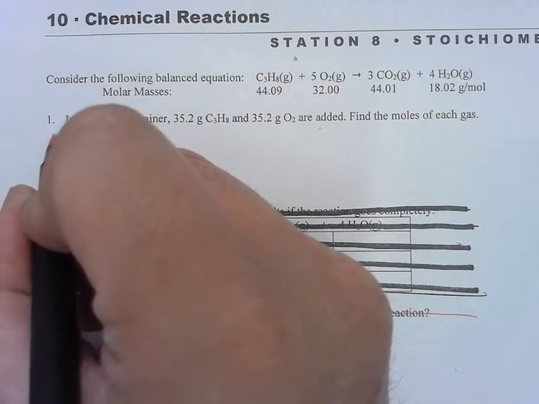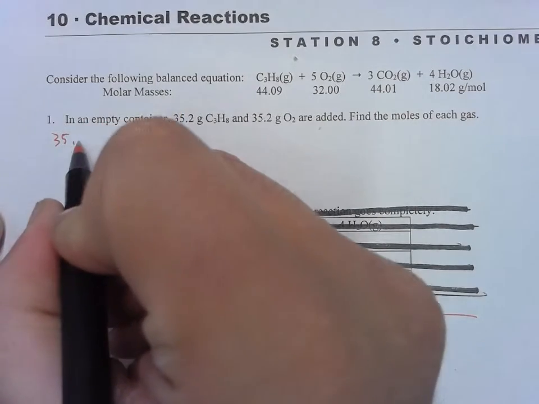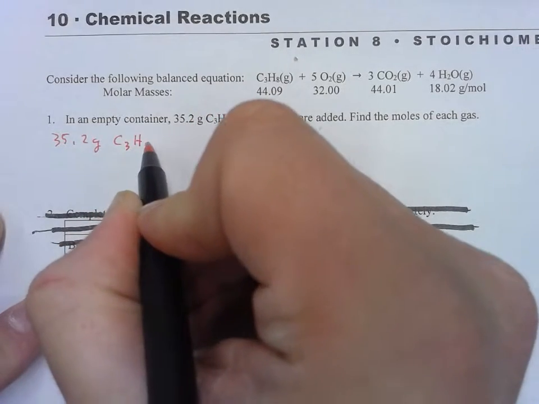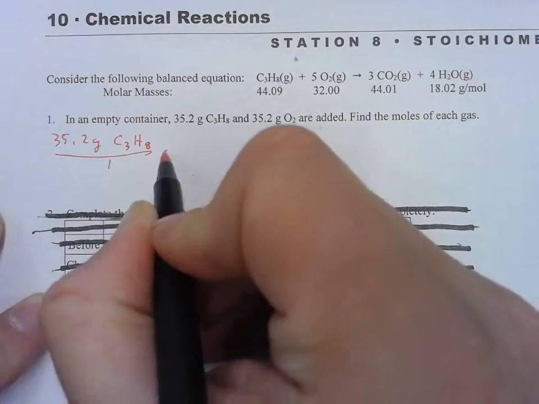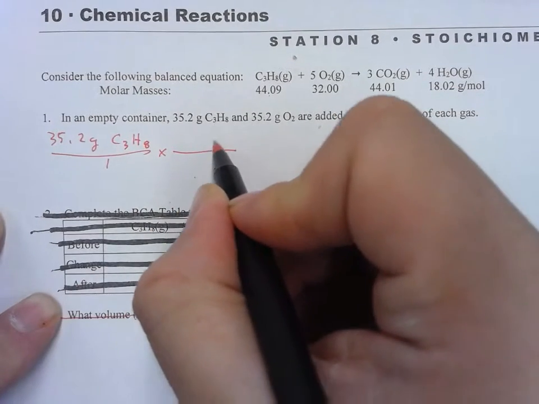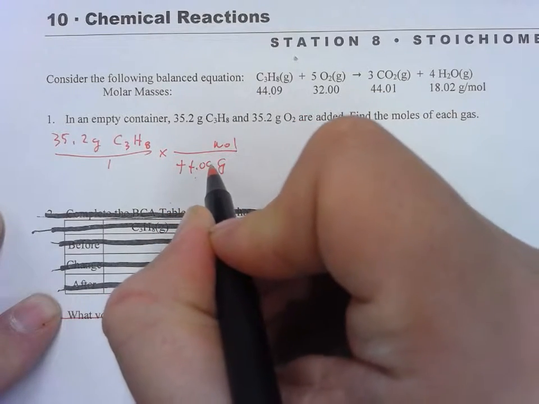So it's very simple. All you have to do is this. 35.2 grams C3H8 over 1. There's your molar mass of C3H8, 44.09 grams per 1 mole.